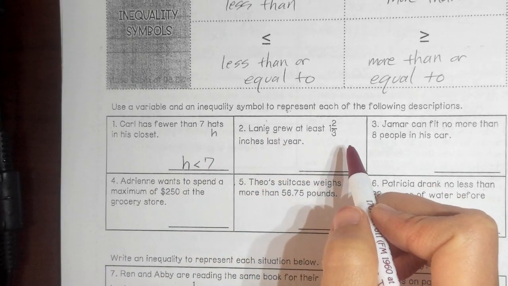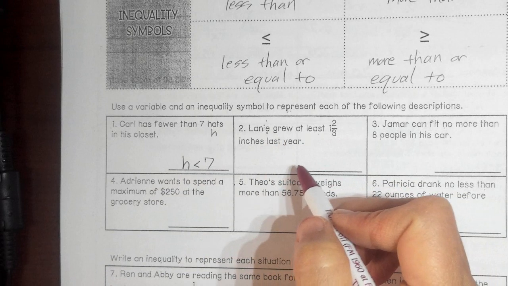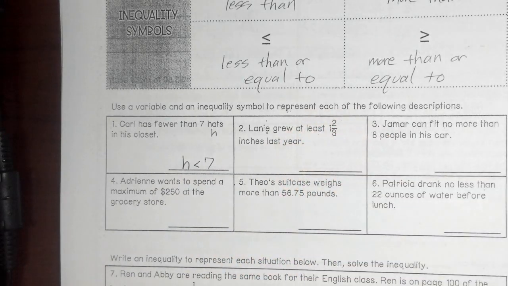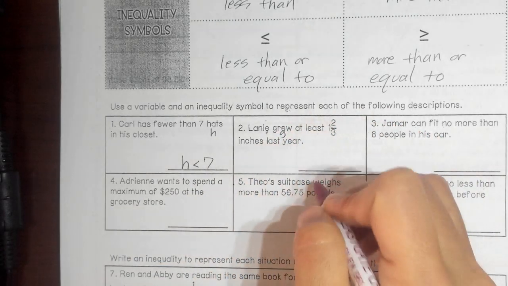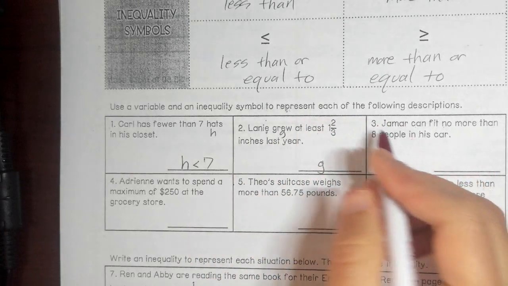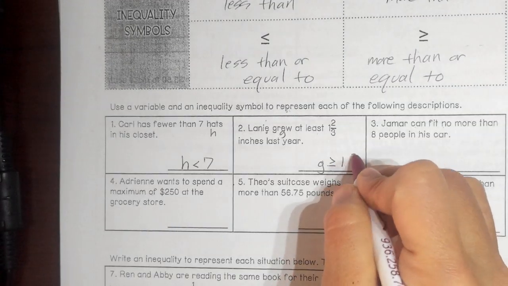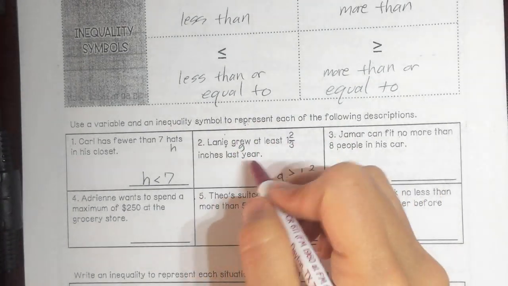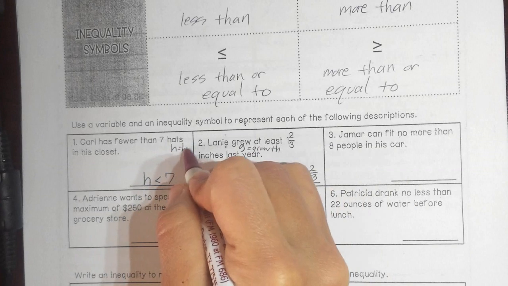Lonnie grew at least 1 2/3 inches last year. Okay, so his growth, G, in inches was at least, so it was greater than or equal to 1 inch and 2/3. Okay, so G equals growth. H equals hats.